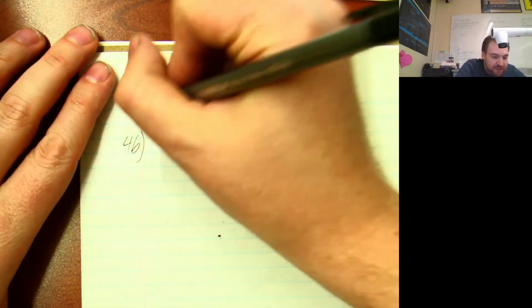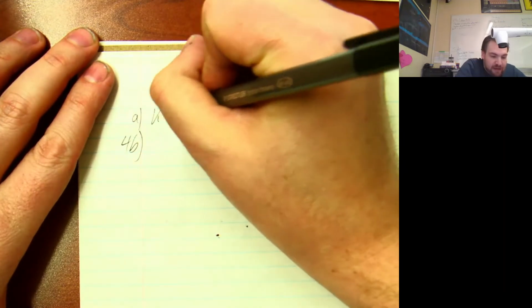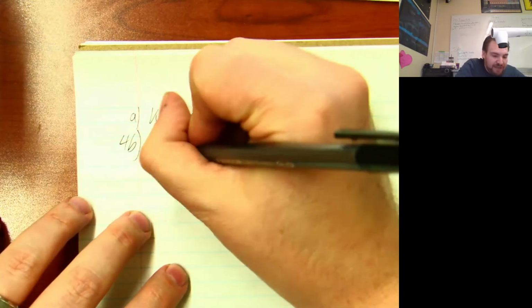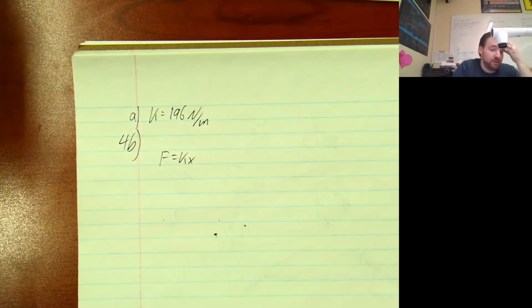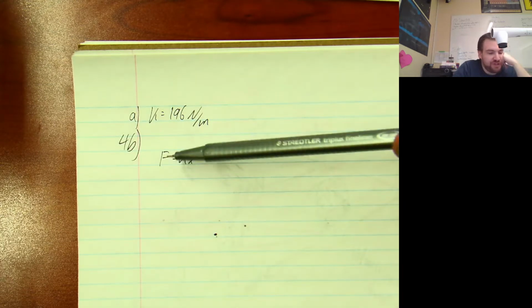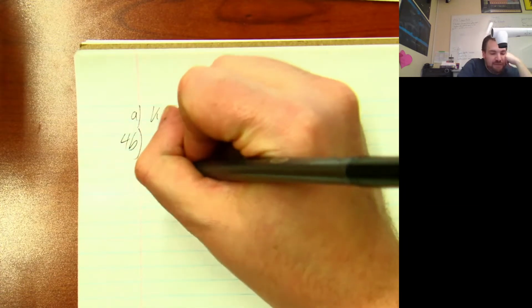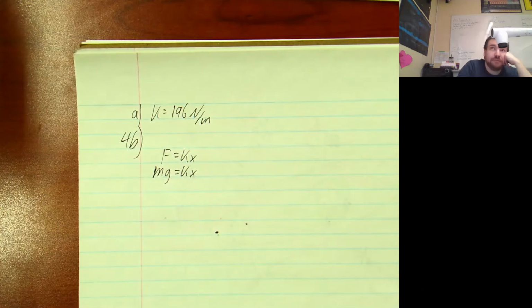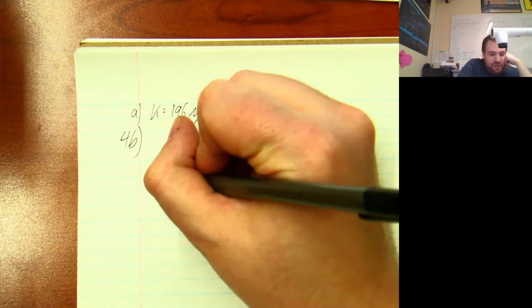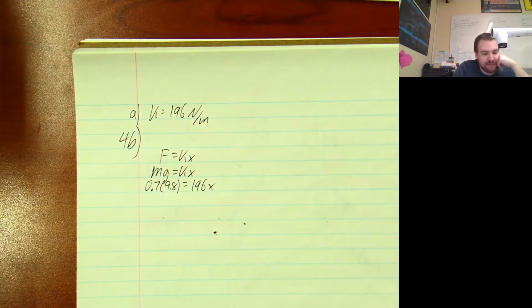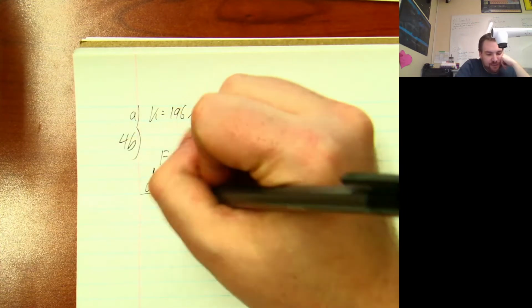So what was your result from A? What did you get? 196 newtons per meter? Yeah. Okay. So now we're just going to use that in our F equals kx equation like we did for question 4. The force is going to be equal and opposite to the force of gravity, because that's what's pulling down on this thing, right? So you're going to want mg equals kx. Your mass in this case is 0.7 kilograms. g is going to be 9.8. Your k value you said was 196. And there's x. So divide by 196.